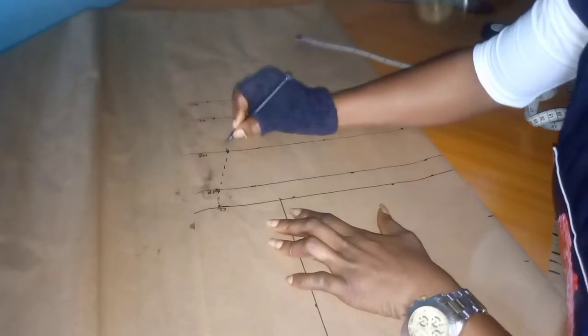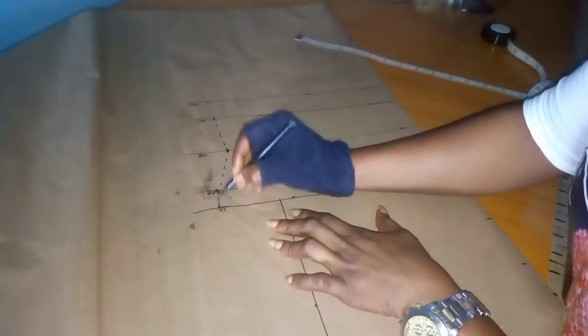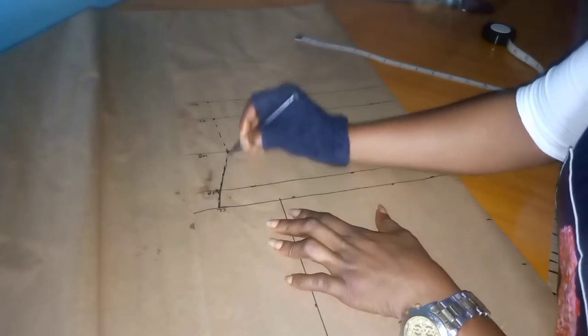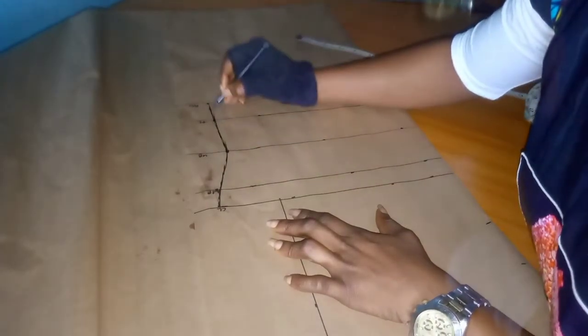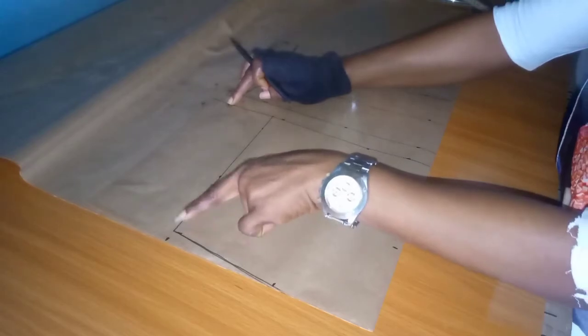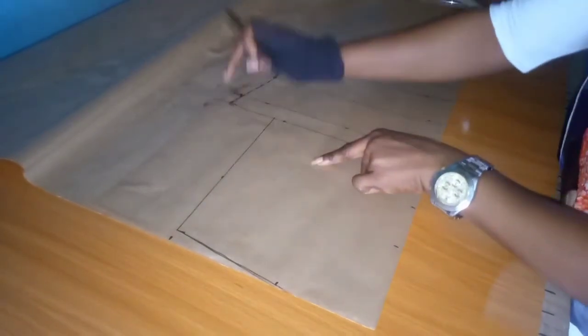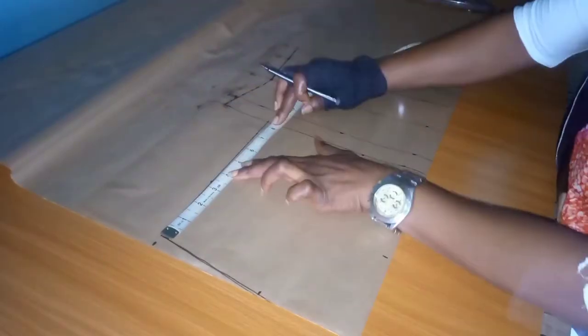You can also use your free hand. I prefer to use my free hand. Why? Because I'm very good at it, and over the years, I have practiced it very well. So if you're good with your free hand, it's still fine. But if you're not good with your free hand, you can make use of your ruler to connect your lines together. Now I'm going to be connecting from my shoulder all the way to my chest line.